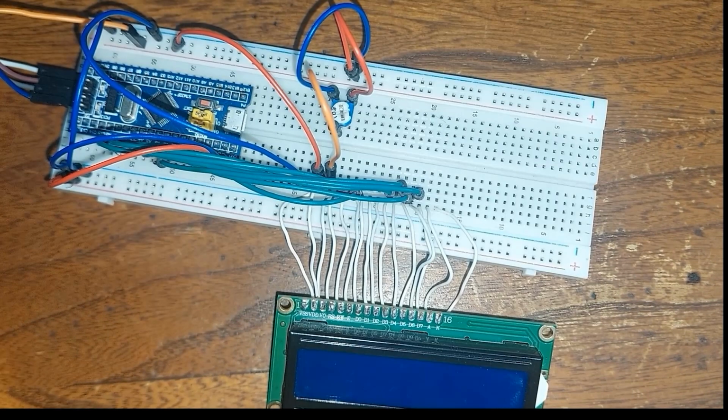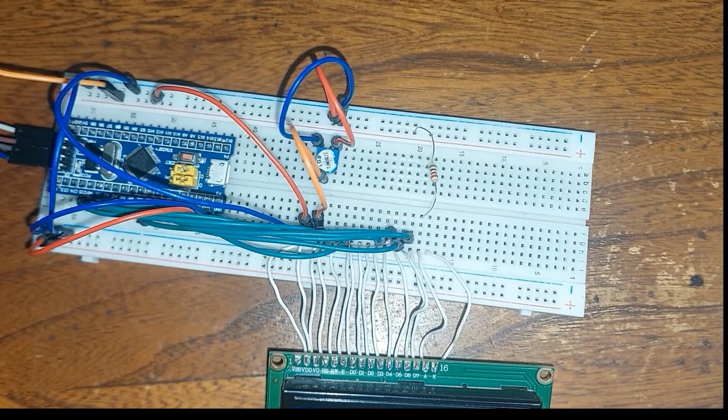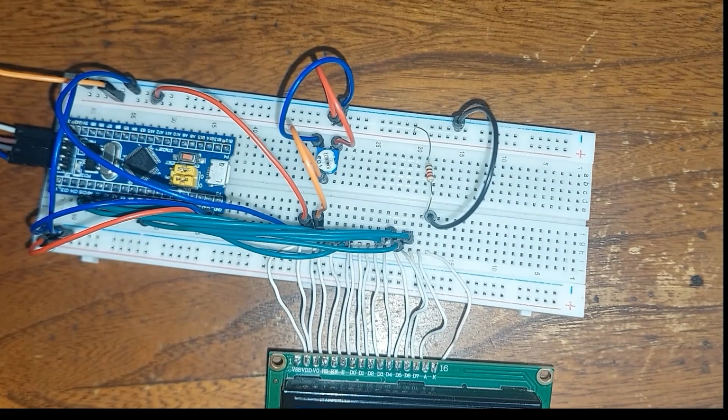Connect pins D4, D5, D6, and D7 of the LCD to pins A4, A5, A6, and A7 of the microcontroller respectively. Connect the anode pin of the LCD to 5 volts via a 220 ohm resistor, and connect the cathode pin of the LCD to GND.